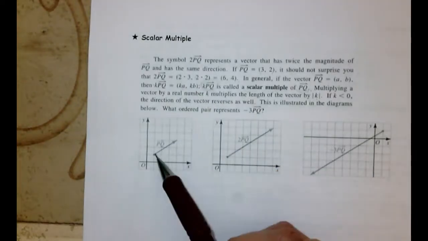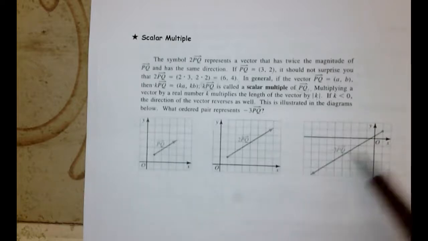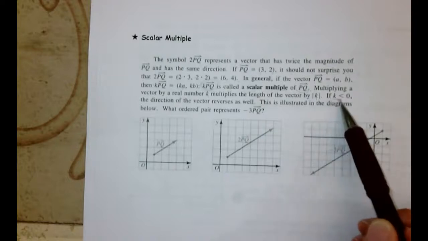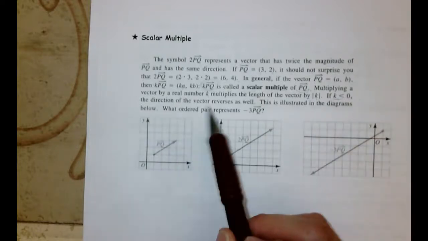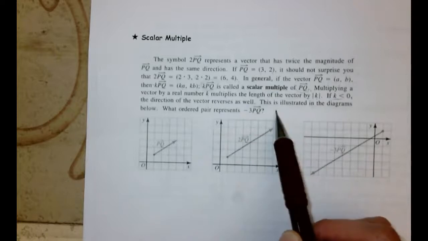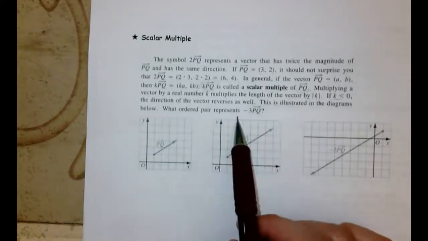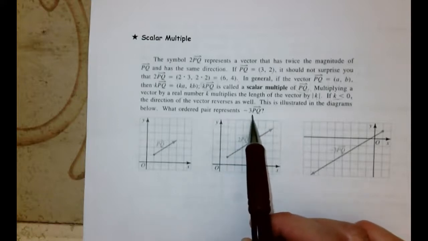For example, this was PQ, and negative 3 PQ is going to go from here to here. The direction of the vector reverses as well. This is illustrated in the diagram below. What ordered pair represents negative vector PQ?